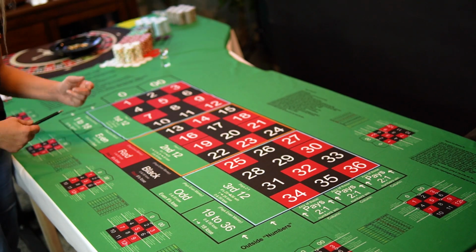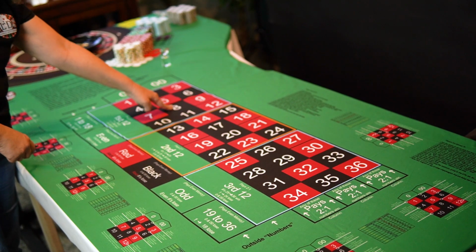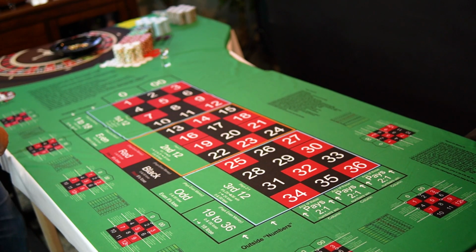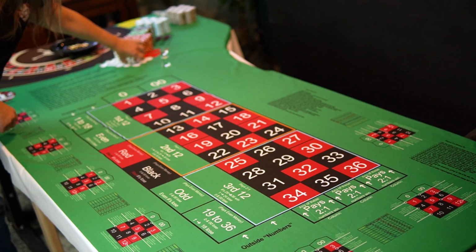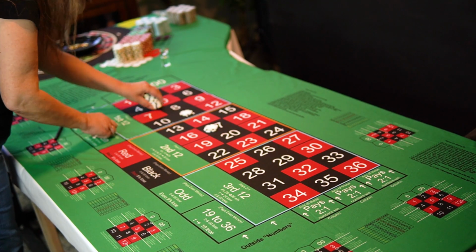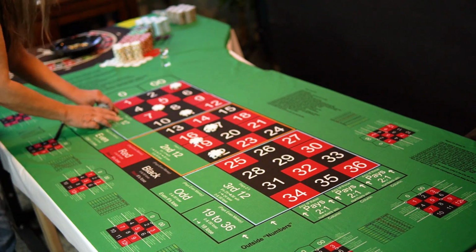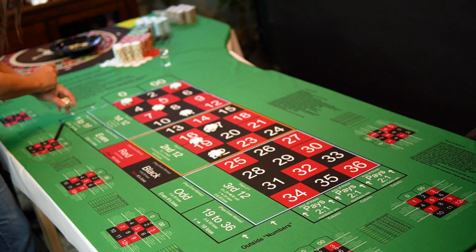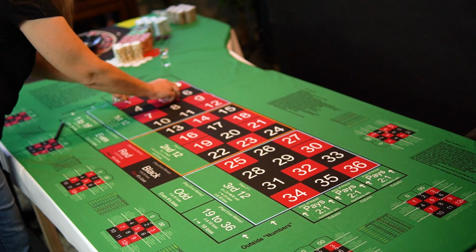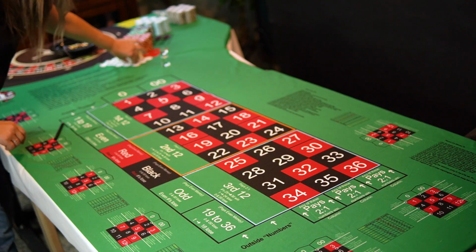If you have a table minimum, let's just go with the minimum of $10. That means you need a total of $10 in action on the table. And that can mean any combination that you want, in any way you want it. But you need a total of $10 or more for it to be a legitimate bet. Otherwise, the dealer might call no action on it and push it off back to you.